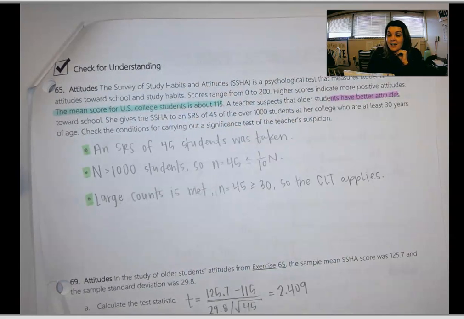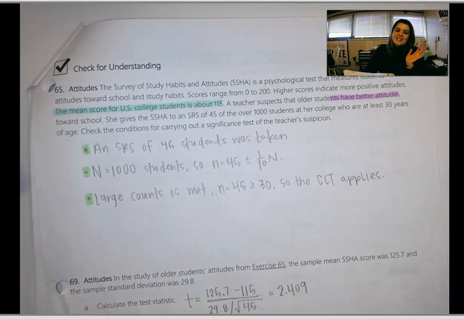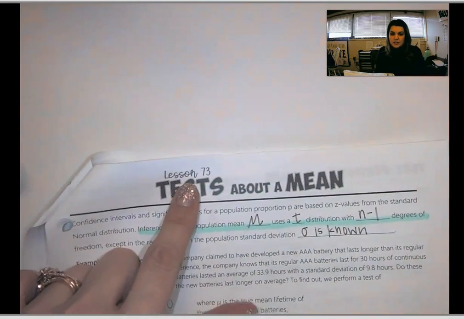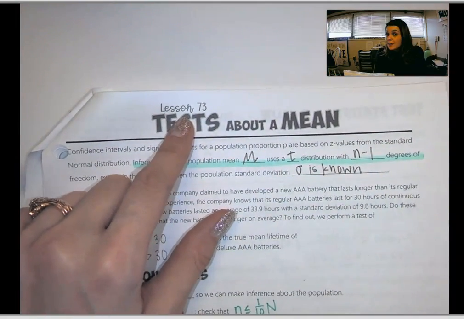I just realized that these problems are called check for understanding, not check your understanding. So I'm going to need to fix that in the videos that I already uploaded. This is for lesson 73. Let me just verify that really quick because now I'm starting to feel like maybe I'm not right. Yeah, so this is the check for understanding for lesson 73.